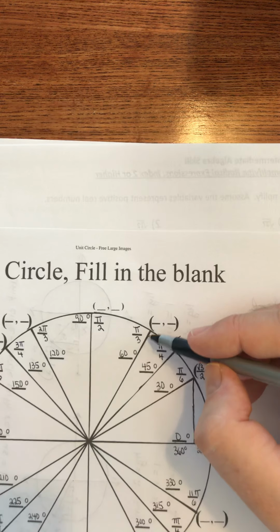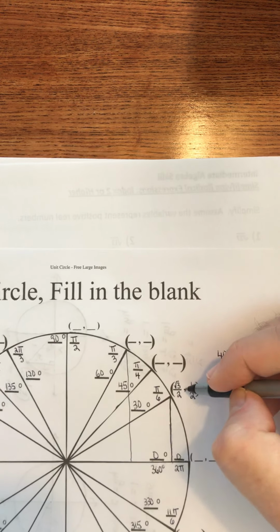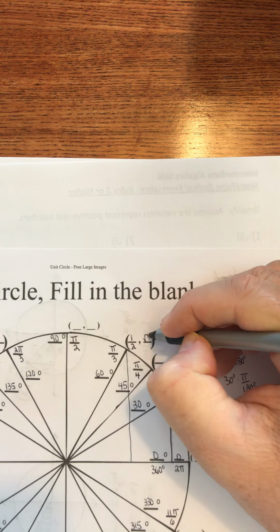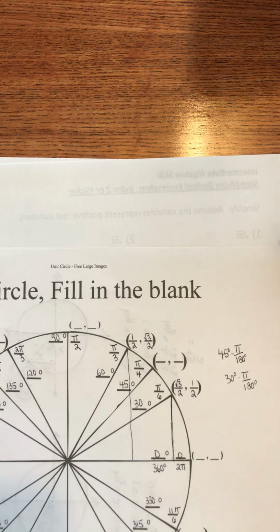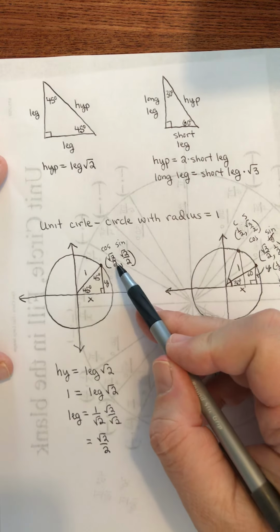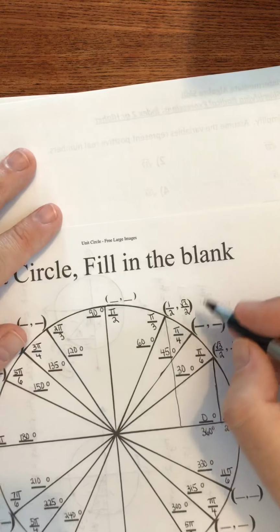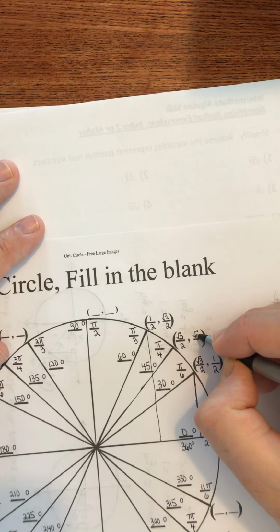All right, now the 30, 60, 90 is also right up here, so just reverse these two because the long side now becomes the y side and the short side is the x. So you just reverse them. And if you look at the 45, 45, 90, both legs were the same. So the x and the y are both the same. The square root of 2 over 2, square root of 2 over 2.